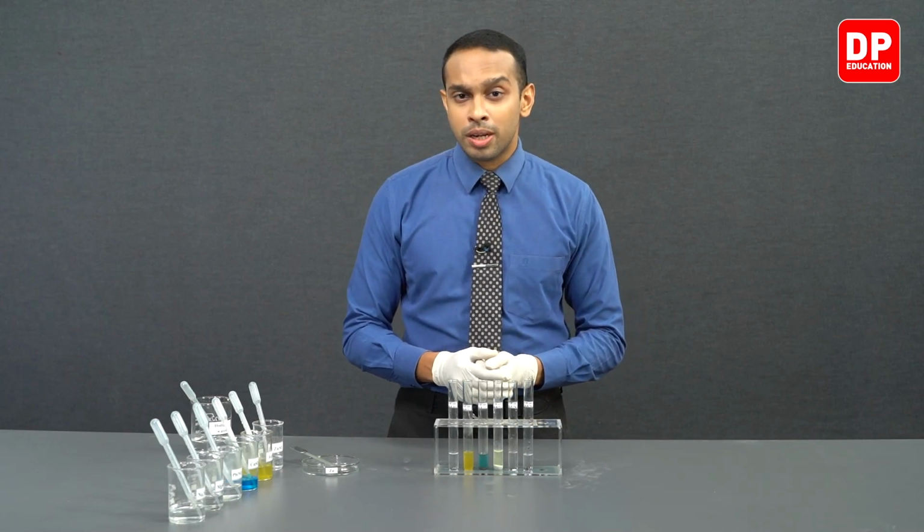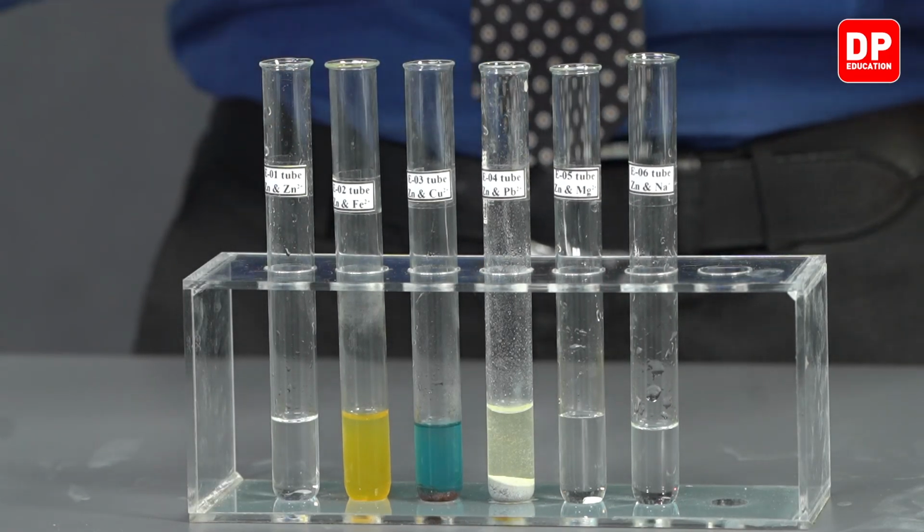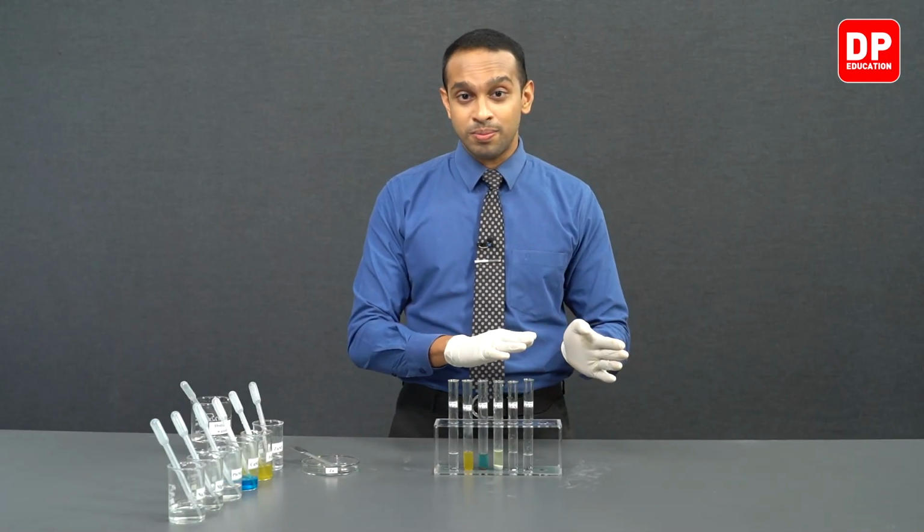Then out of all of the metals that we tested over here, magnesium was able to displace all of the metal ions as metal solids. However, magnesium was not able to displace sodium 1 plus aqueous ions as sodium solid. So this would indicate out of the metals that we added to these aqueous solutions, magnesium was the most reactive, but we had another solution over here, sodium 1 plus. Sodium 1 plus did not get displaced, meaning sodium was more reactive than magnesium.